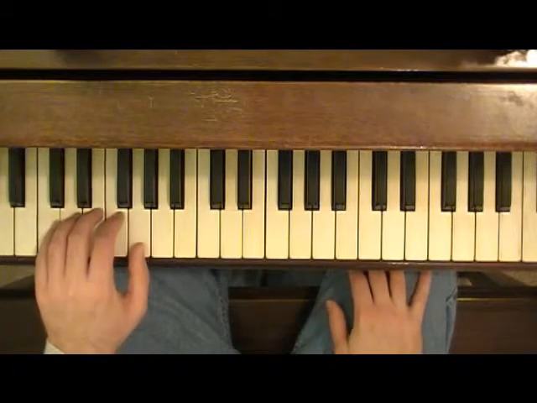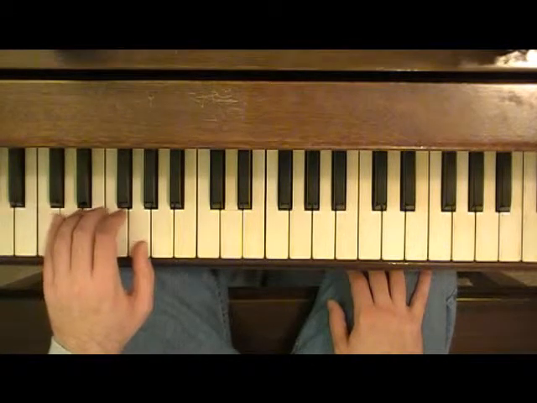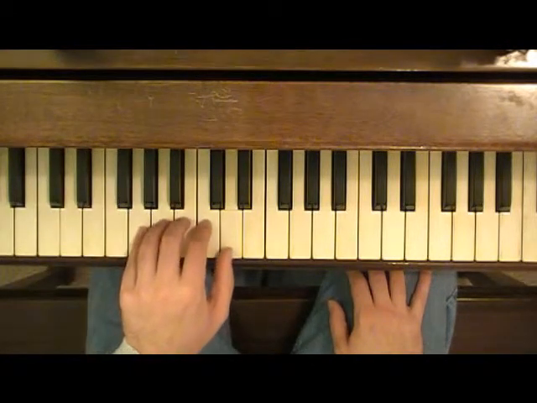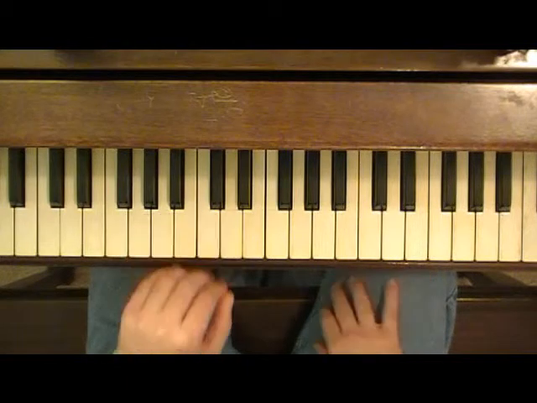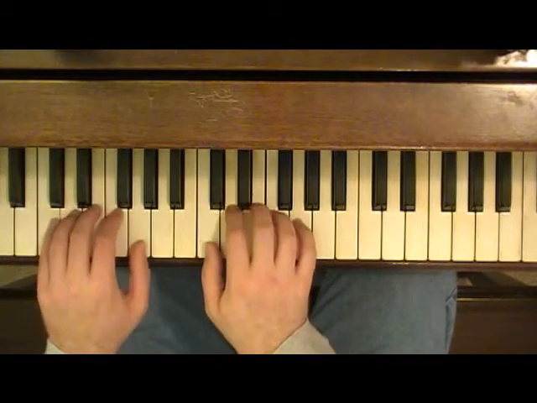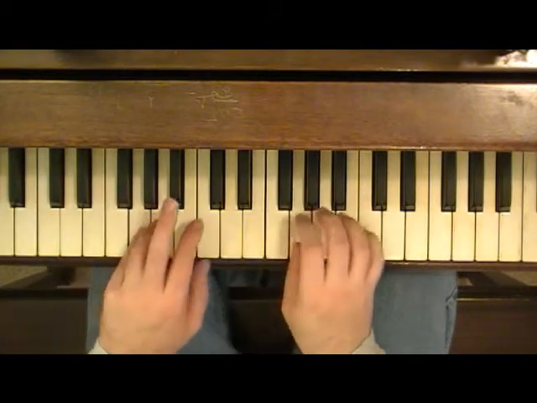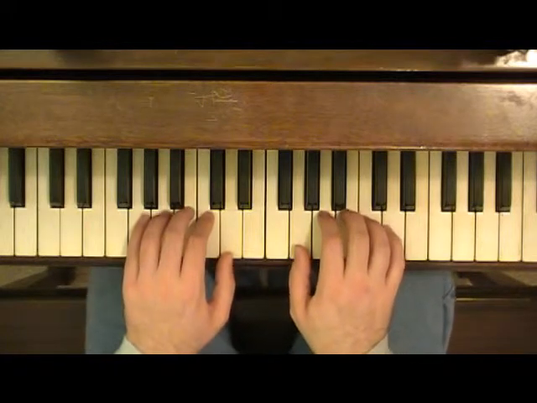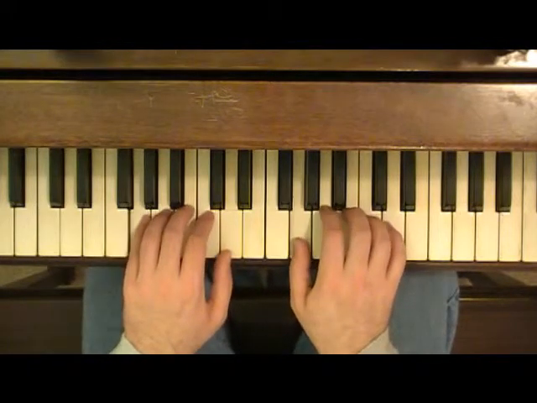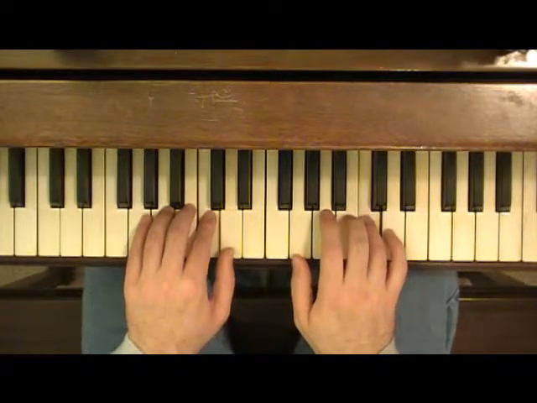Okay, here's my left hand in the C position, C, D, E, F, G. I'm going to exchange and move it over here. So now I've got G, A, B, C, D. Okay, let's do both of these hands. C, D, E, F, G. Now we're going to do the exchange and move over. Okay, so now we're in our G position. This is our G, our A, our B, our C, and our D.